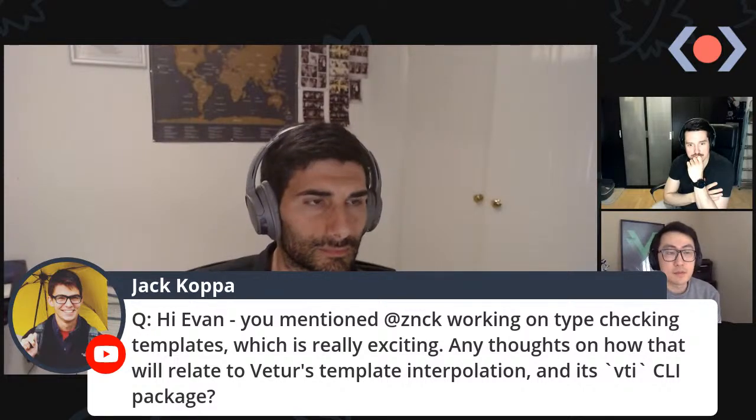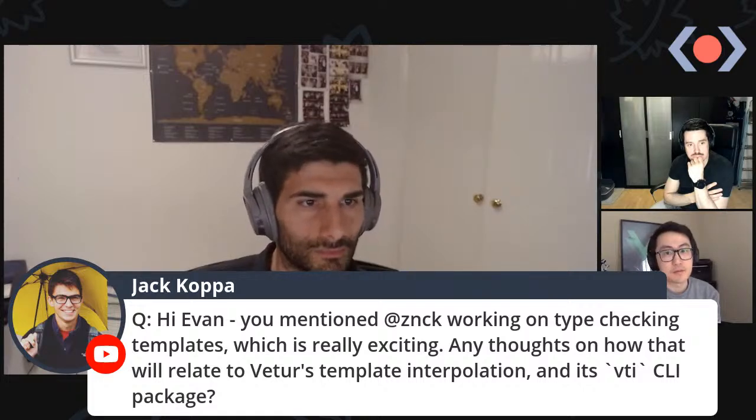But the thing that Rahul, aka ZNCK, is working on right now is a simple TypeScript plugin. So technically, it can be used by adding it to your TypeScript project, just running tsc, and it should already type check from the command line. I think that should be fairly straightforward if we want to integrate it into another command line tool. So I don't see any real blocker. The biggest part is getting it properly working inside Vetur.